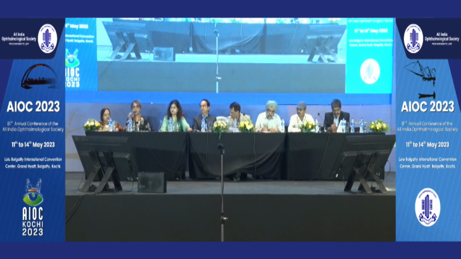But the important take home message is that we want posterior filtration, so we usually don't like these flaps to go all the way till clear cornea.